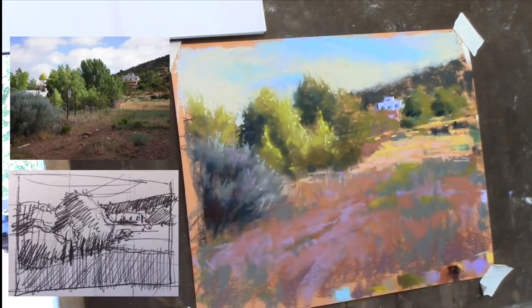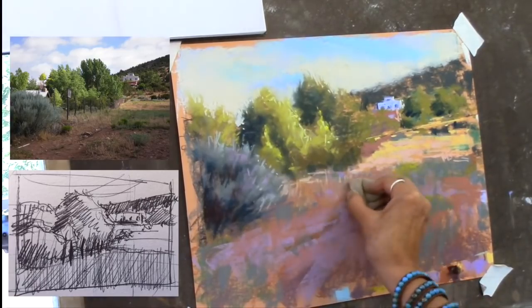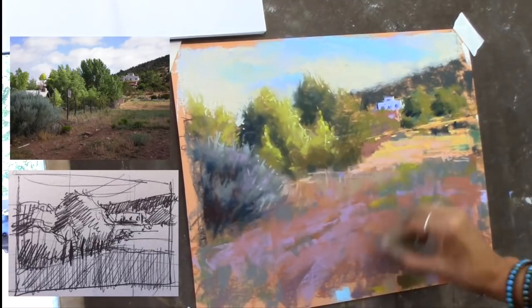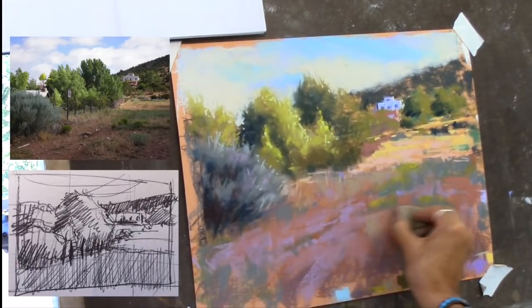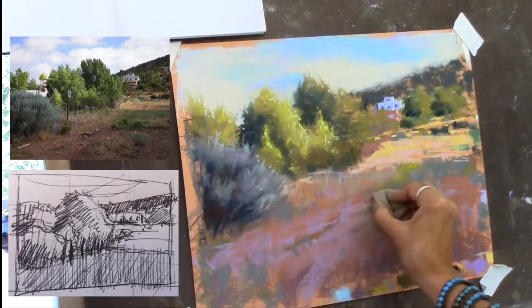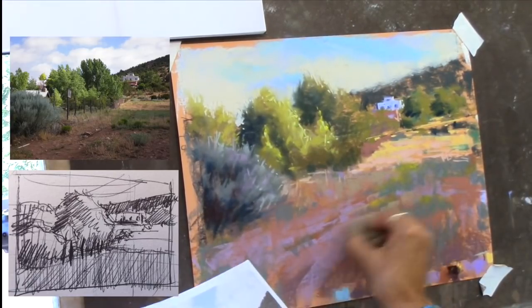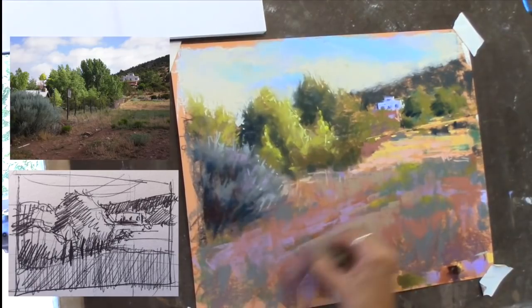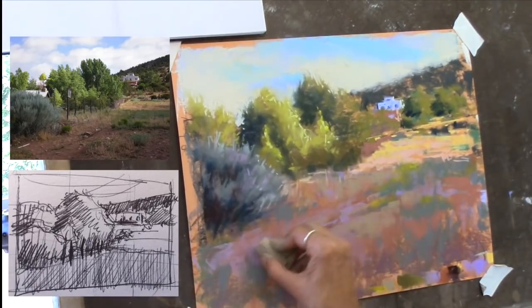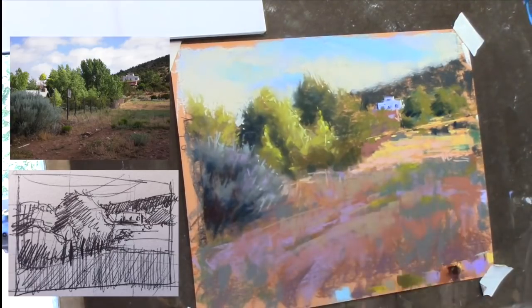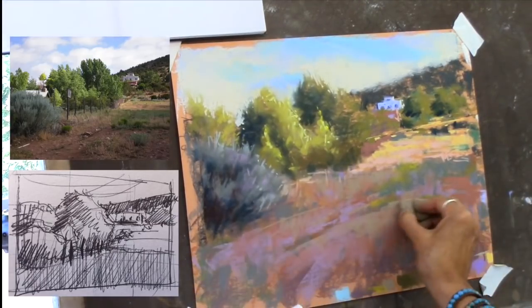So, I want some gray in here. I'm settling this down. Ah, that's nice. And I'm thinking about the topography a little bit as I'm making these marks.